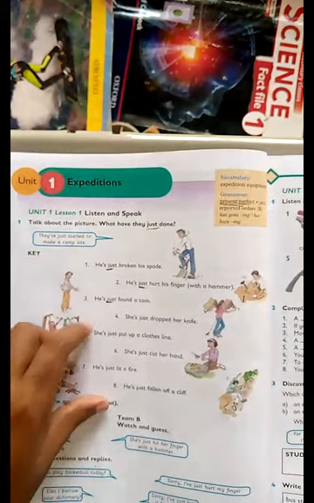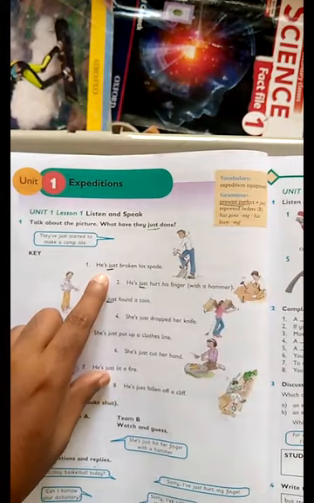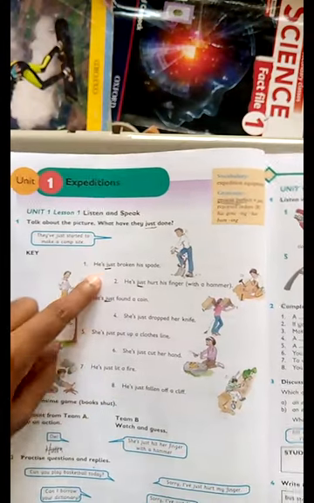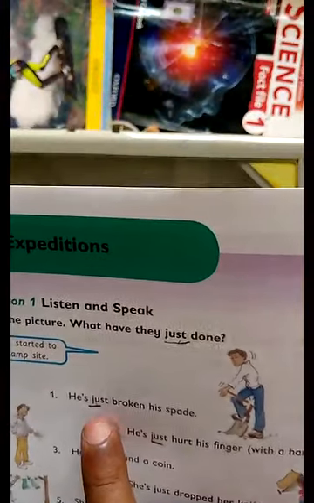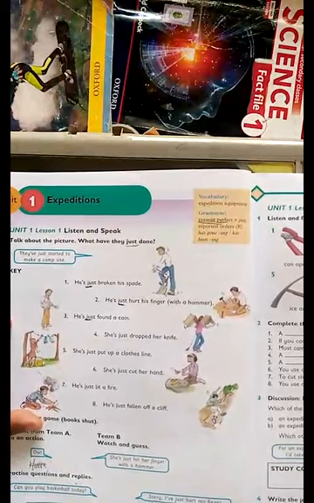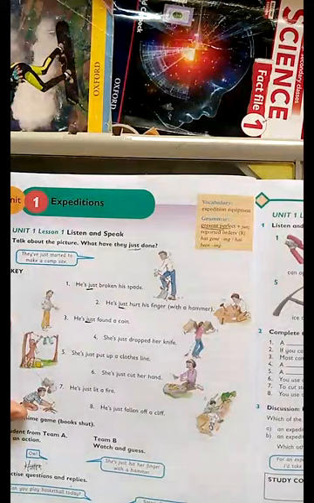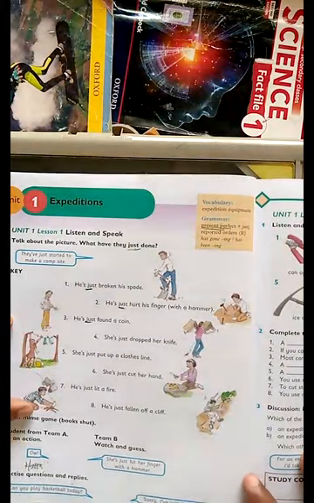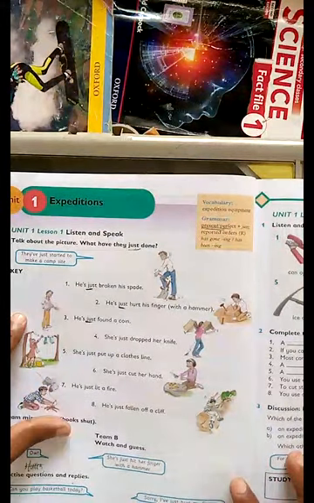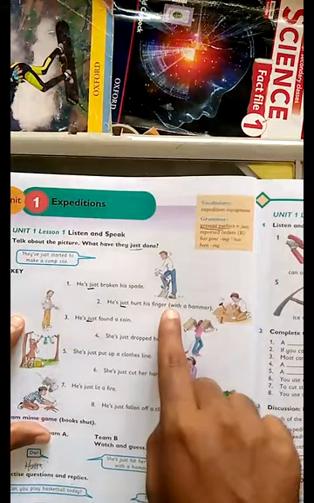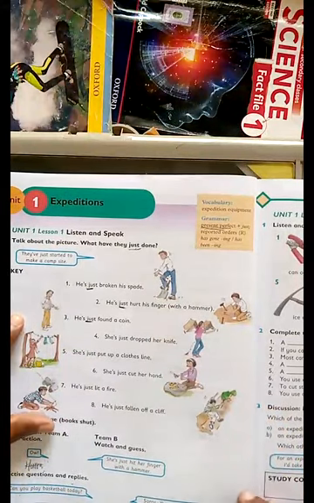First of all, it is he has just, he apostrophe s. You can see this is he apostrophe s. It is not he is, it is he has. This tense shows present perfect tense, in which the word just is used. He has just broken his spade. Spade means the tool which we use to dig the earth.